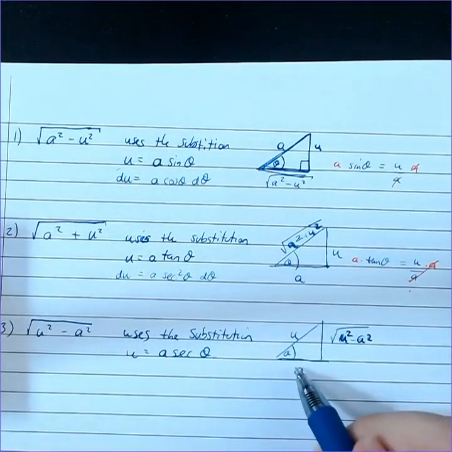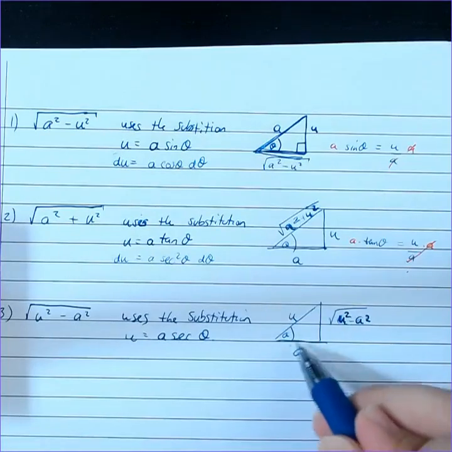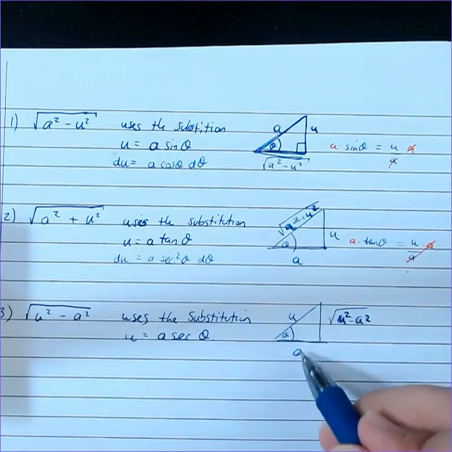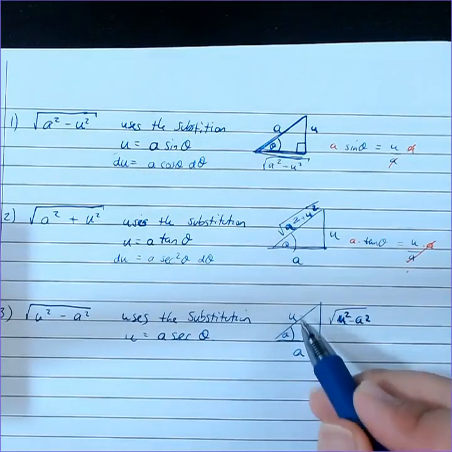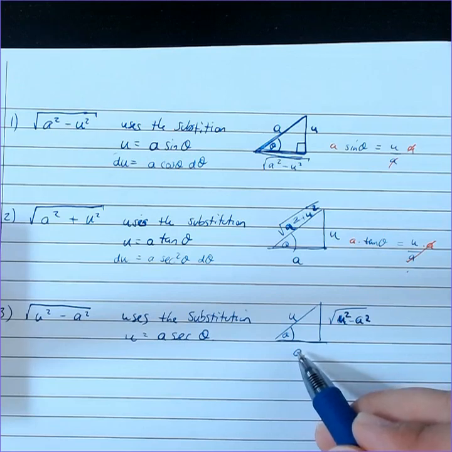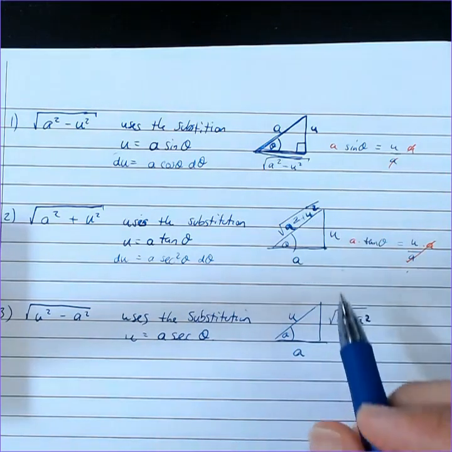So that's going to be the side adjacent. That's going to be the hypotenuse. Okay, well, that's going to be the cosine. Oh yeah, but we said cosine is annoying to use because the derivative of cosine is negative sine of theta.